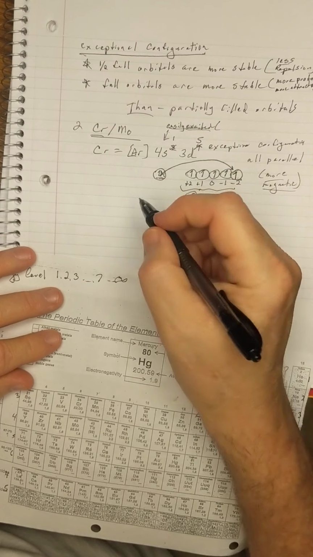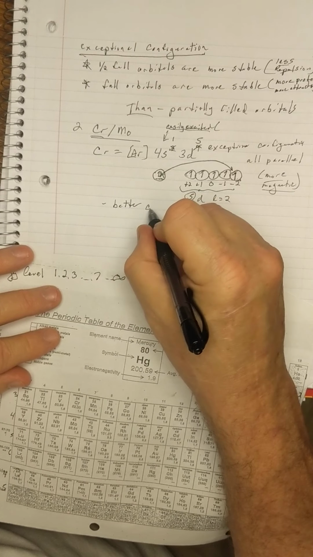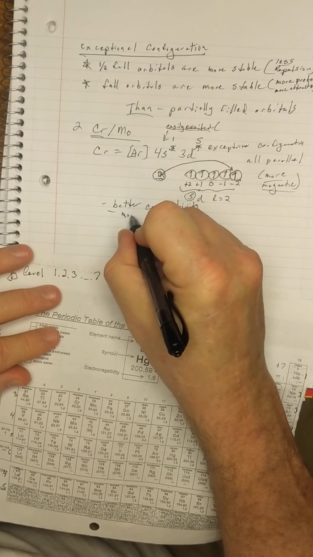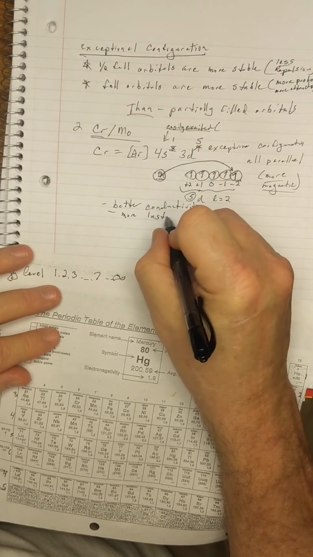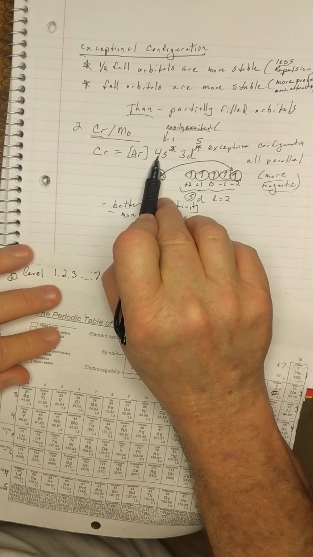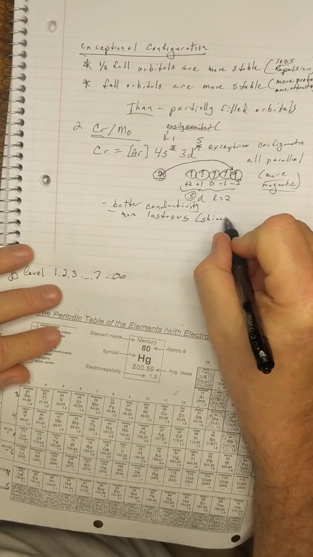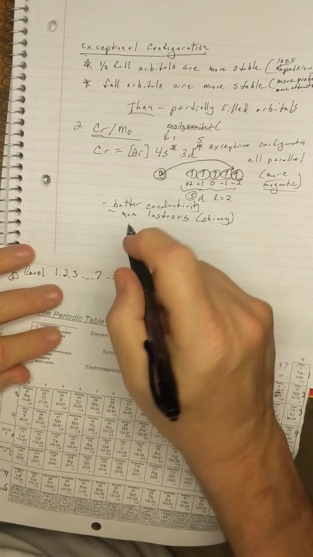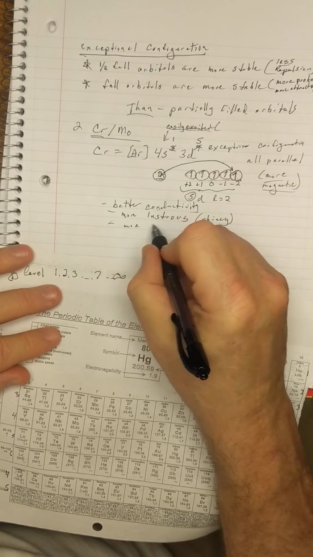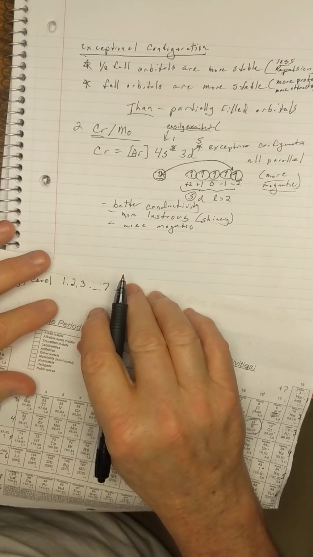Because it's easily excited, it's a better conductor, and it's more lustrous. This electron is more easily excited, so it's simply more shiny. And that's why they put chrome on bumpers. Better conductivity, more lustrous, and more magnetic. We get all those properties for chrome.